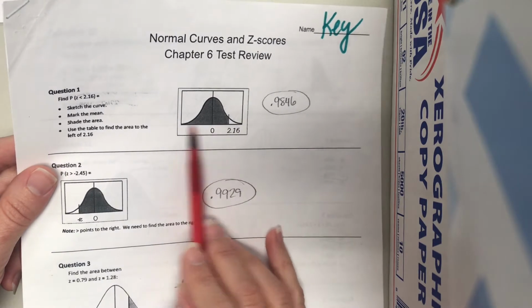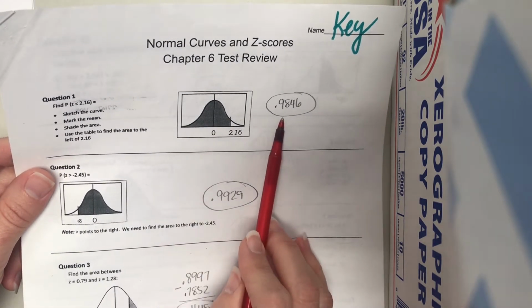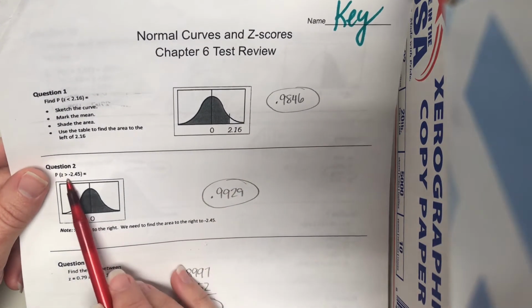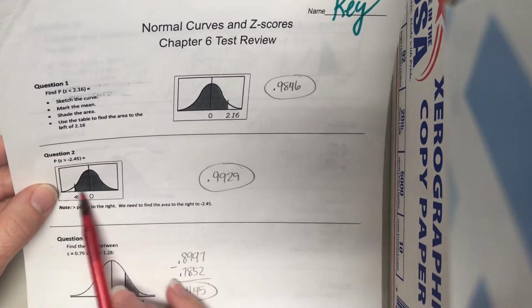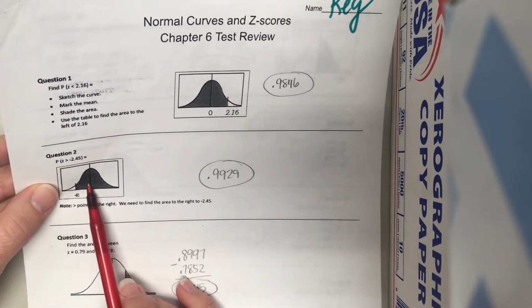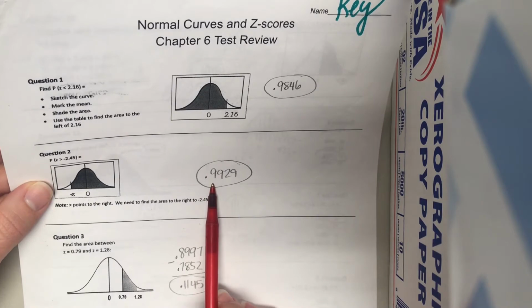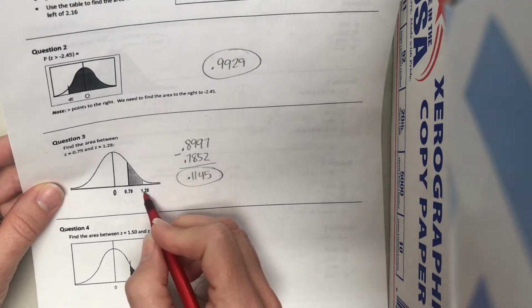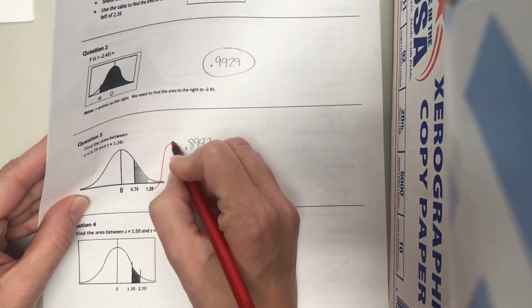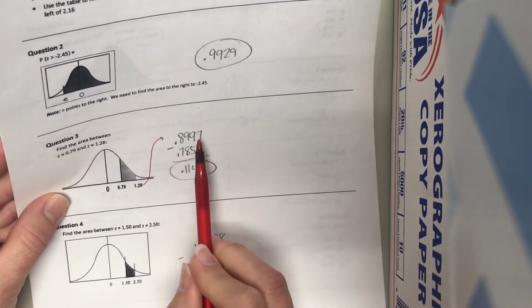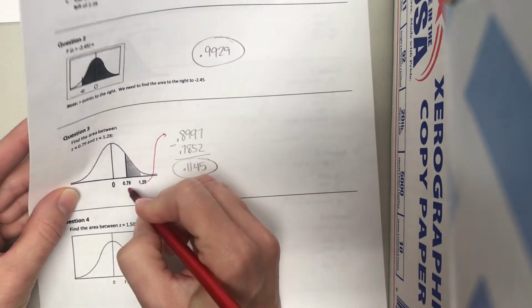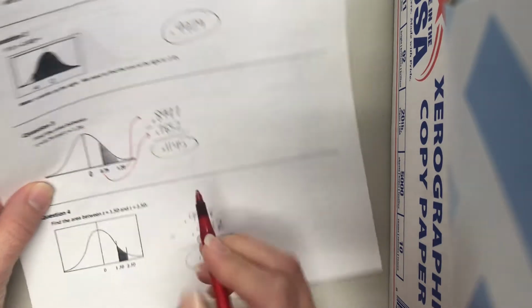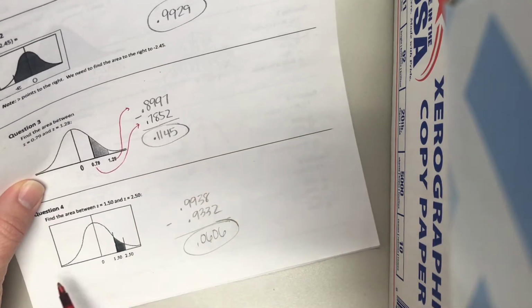So we're going to get a big answer, and you can look it up on your sheet. Greater than negative 2.45, notice it's still a big answer, 0.9929. Okay, here's a practice in between. So remember, for these, you want to look up your big number first. That's the 0.8997. And then look up your 0.79 and subtract.